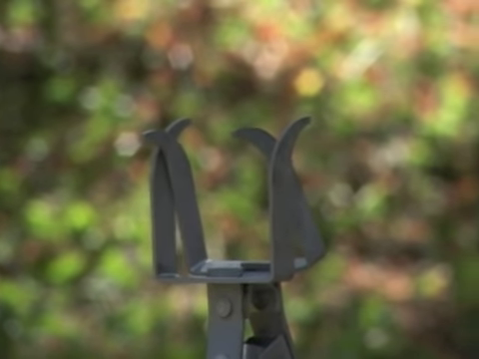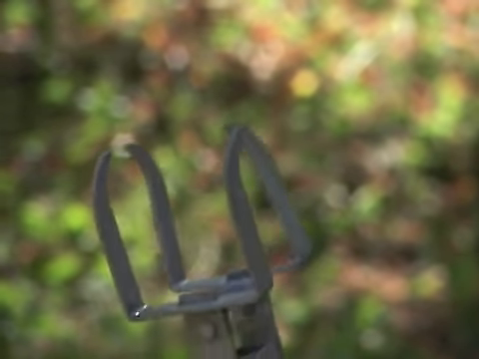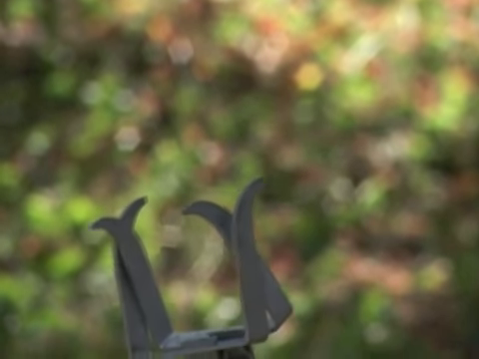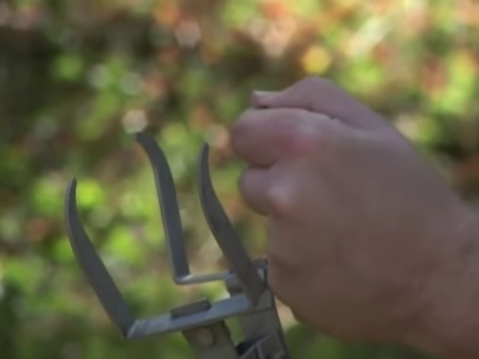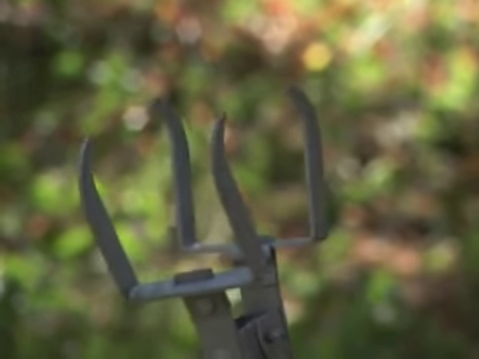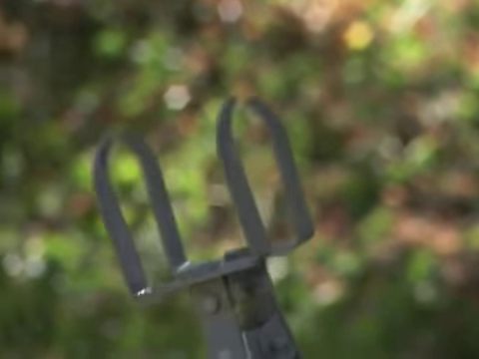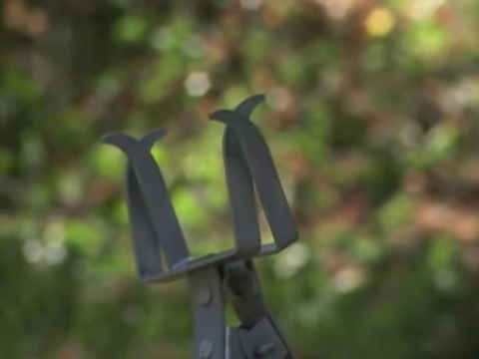The first thing we need to check is that the jaws on the trap are free to function. As you can see here, they cross over. We do not want this because the trap will not close properly when we put it into the tunnel. As you can see now, they are free to function. This is what we want to see.